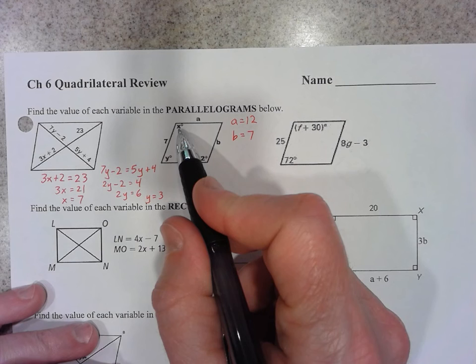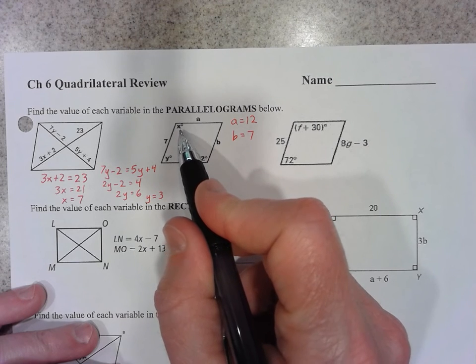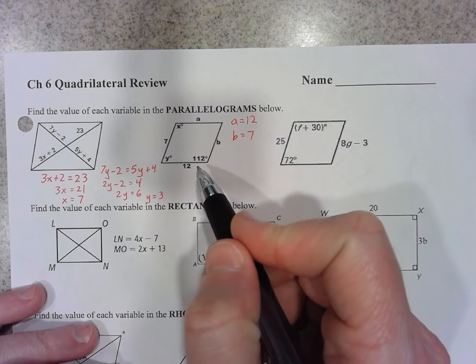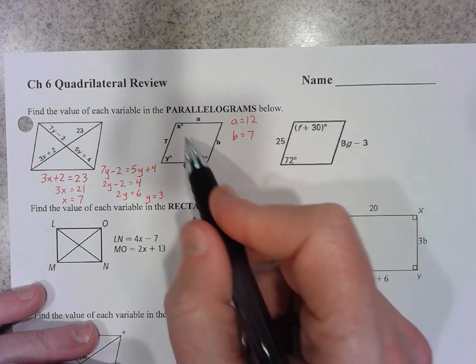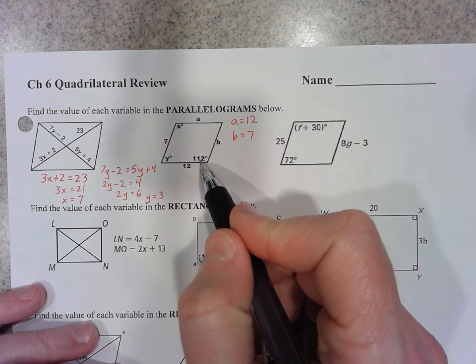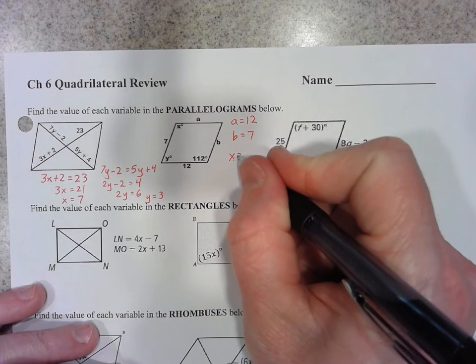Then the other variables, angles, x degrees, well, this is an angle measure, and one of the properties is that the opposite angles in a parallelogram are congruent. So x equals 112.